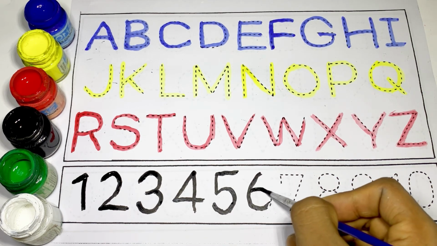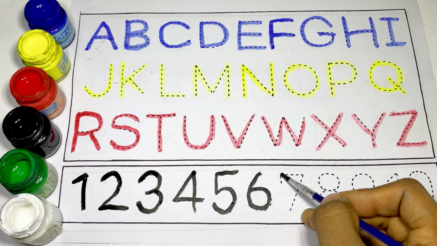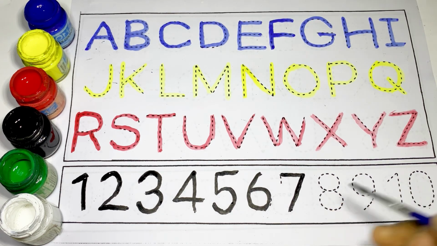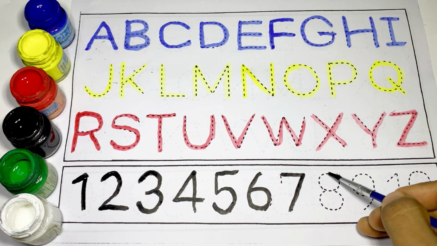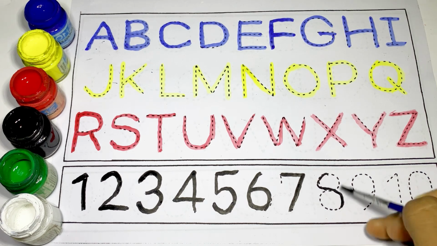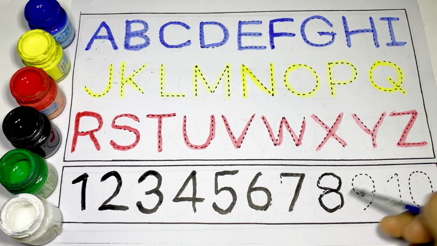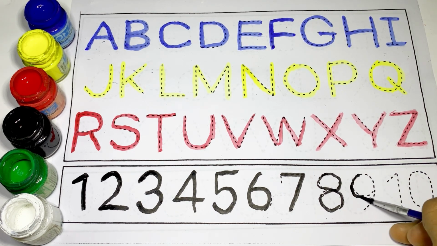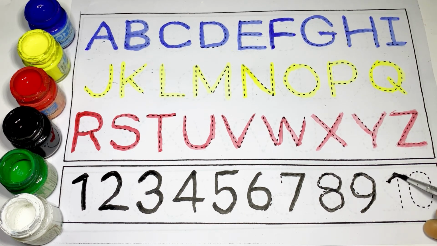5. F I V E, 5. 6. S I X, 6. 7. S E V E N, 7. 8. E I G H T, 8. 9. N I N E, 9. 10. T E N, 10.